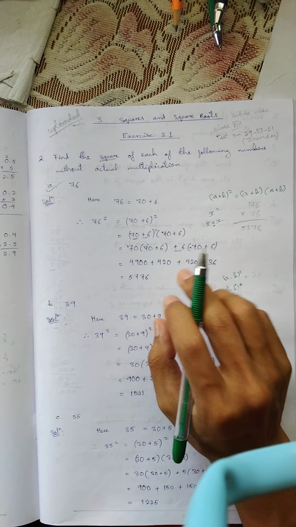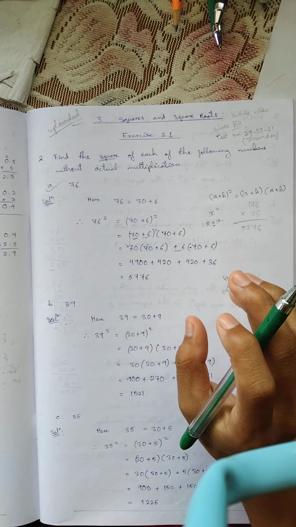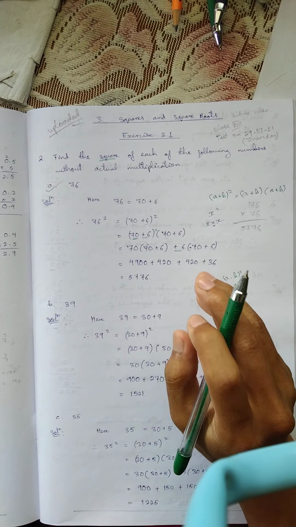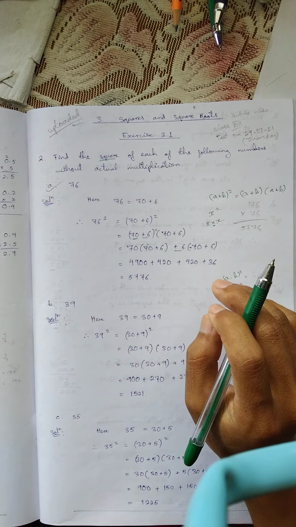These are the steps that we need to do in order to obtain the square of any number without actual multiplication. And if you want to perform it with multiplication, if you multiply 76 into 76 also, you get the same answer, that is 5776.